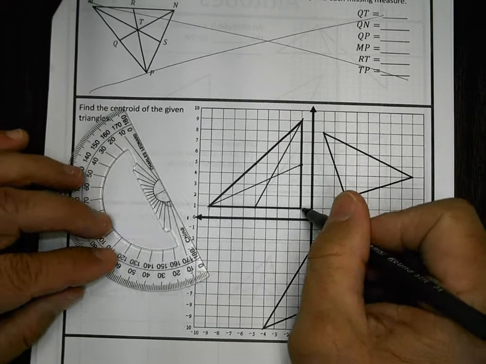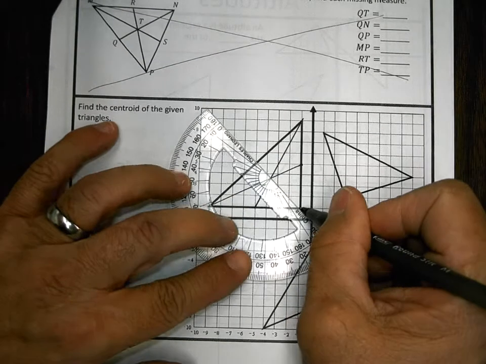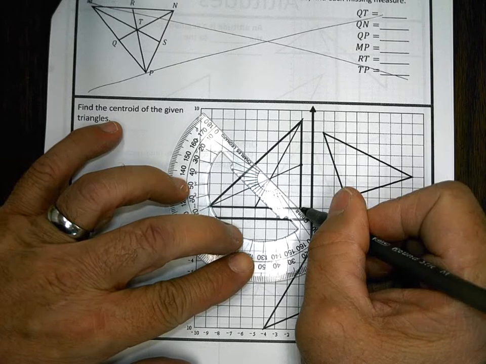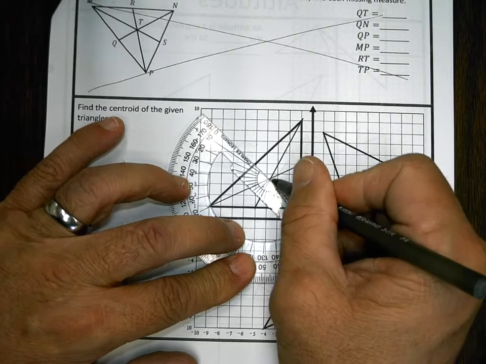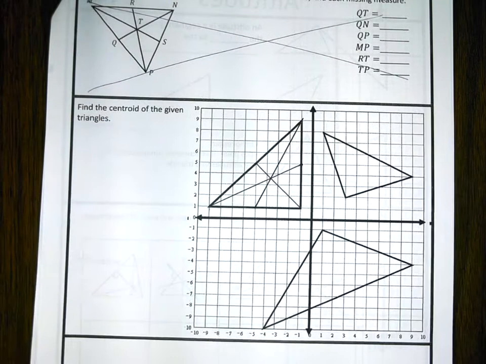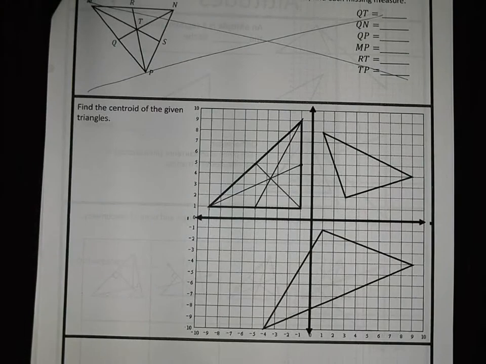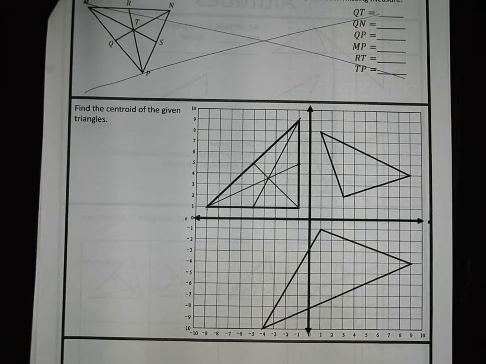But what you might realize is we really didn't need to find that midpoint, because if we get 2 of the medians intersecting, the third one is kind of right there for us. Okay, let's go on and find the centroid of this triangle.